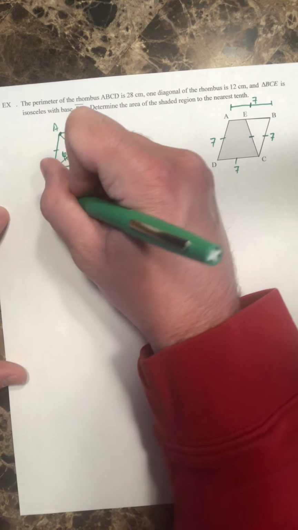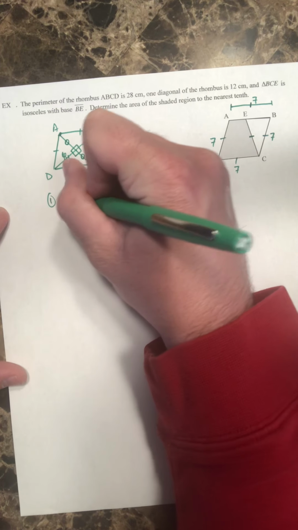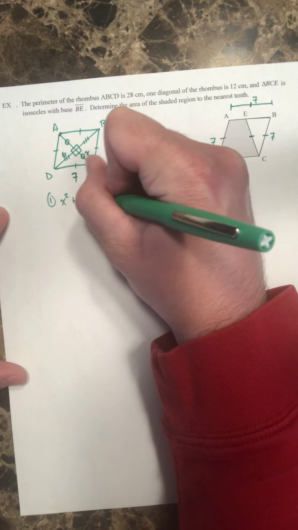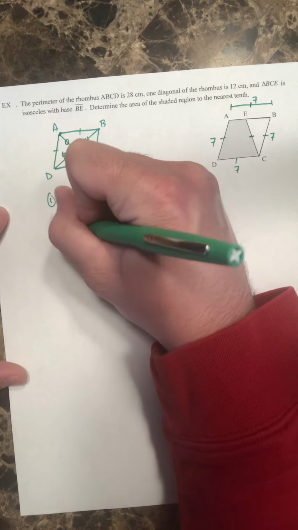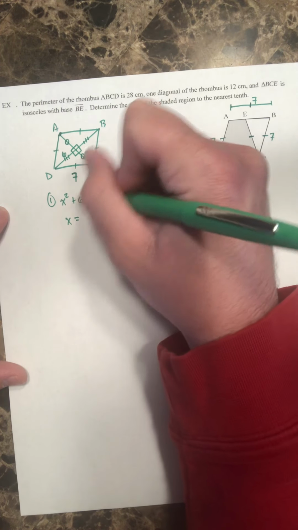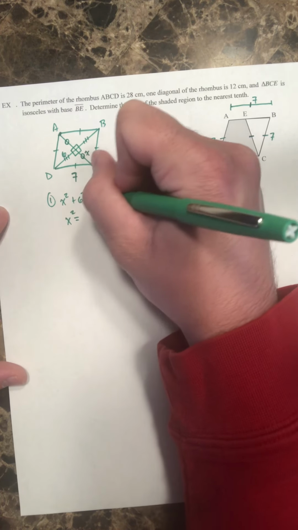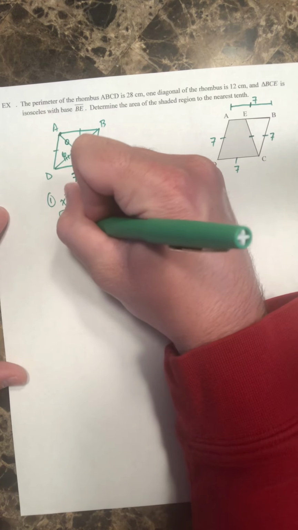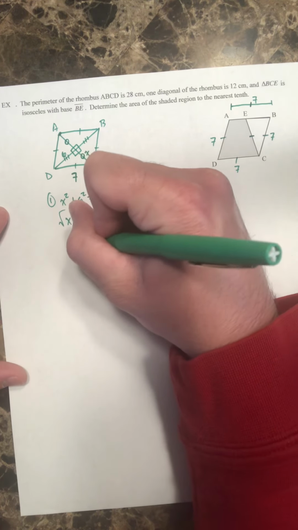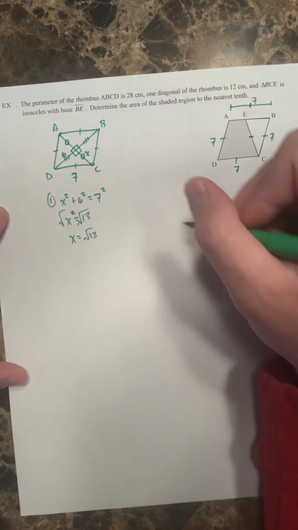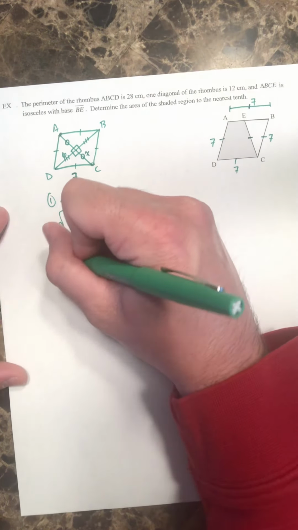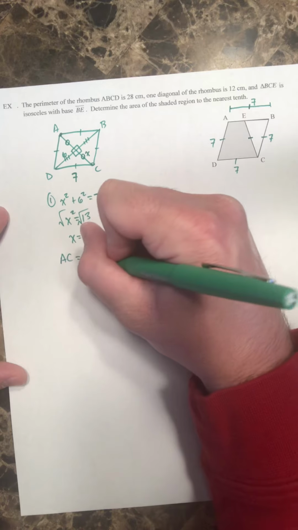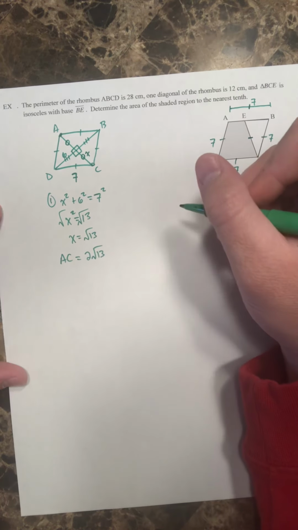So step 1, we can go with x squared plus 6 squared is equal to 7 squared. So x squared is going to be equal to 49 minus 36, which is 13. So that means that x is equal to root 13 units. So that means that the diagonal AC is going to be 2 root 13 units long.